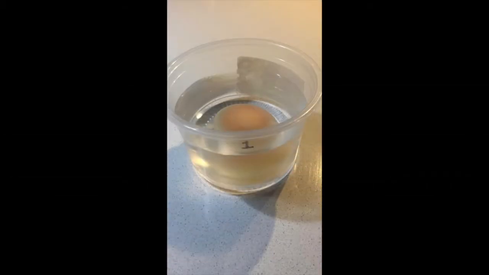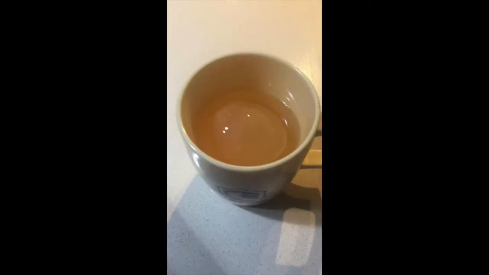Now we will change the solution for each egg. The egg that was in a hypertonic solution now will be in a hypotonic solution, and vice versa. We are going to leave the eggs for the same 8 hours to see the changes. We're going to take a video every 2 or 3 hours to see the changes.